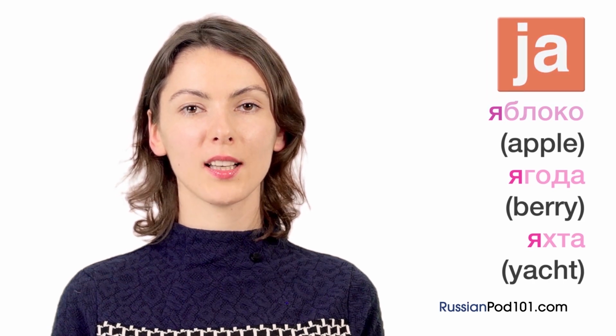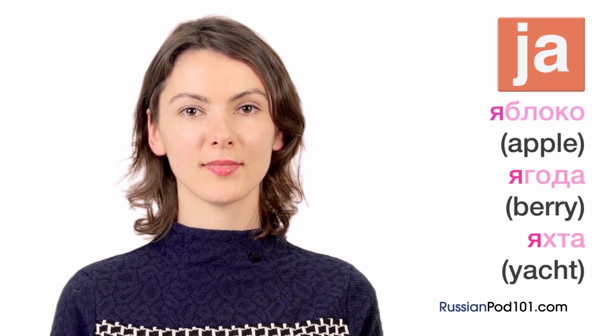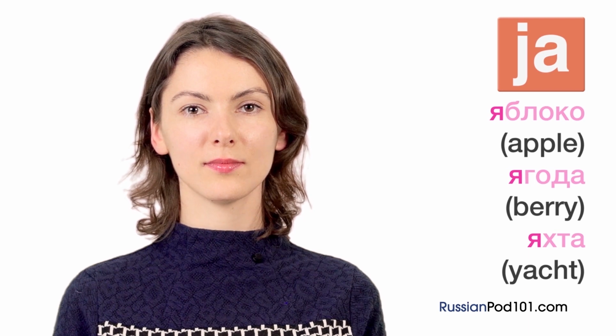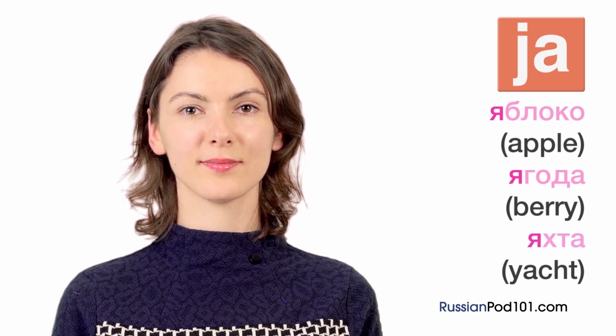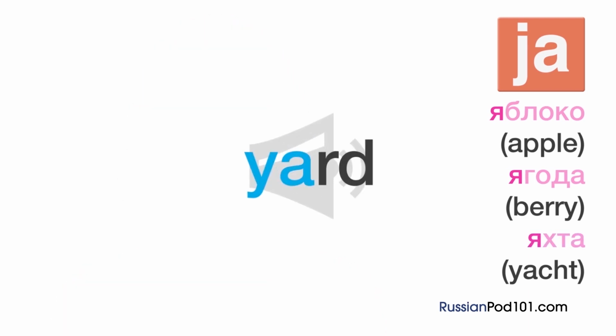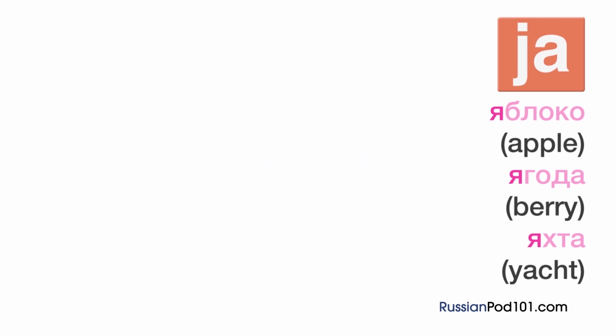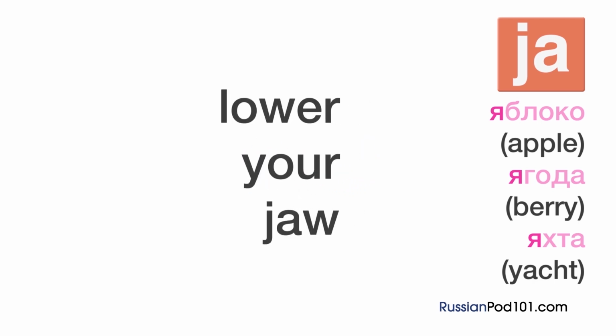Я. Яблоко. Ягода. Яхта. This is identical to the yaw sound in yard. Be sure to lower your jaw and allow your mouth to open completely.